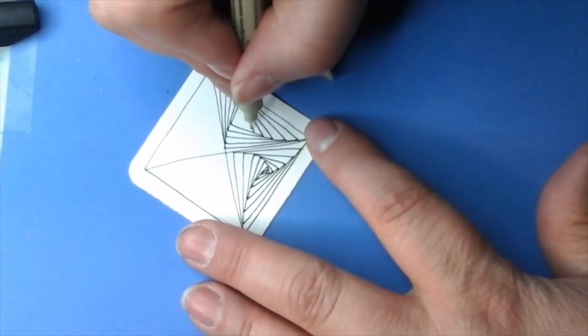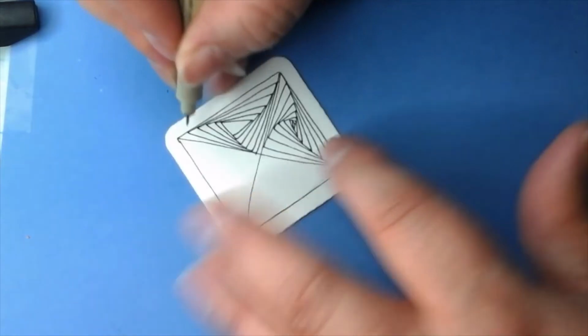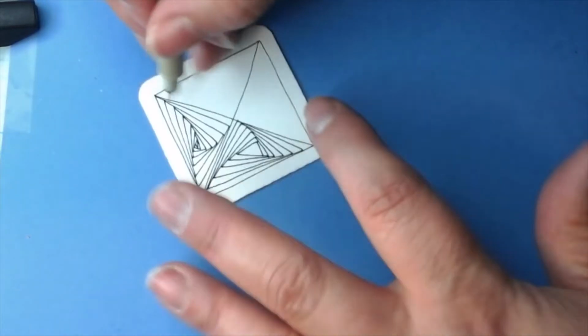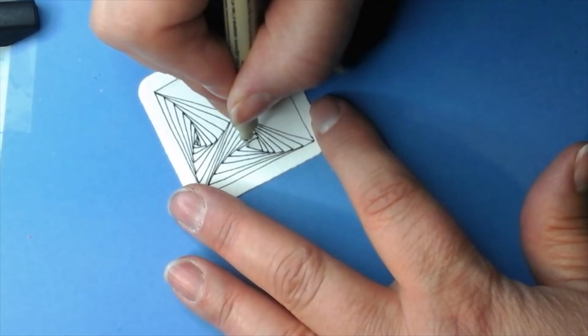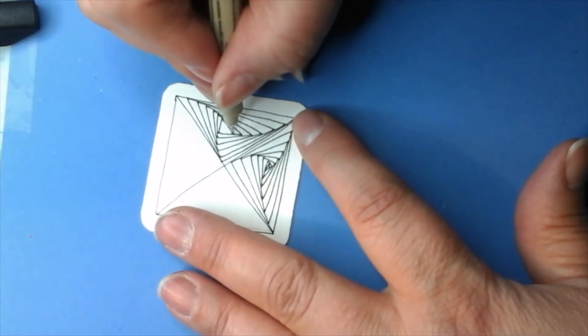It's just fun. And again, I work to keep a similar distance. It's hard to keep the same when we're just eyeballing this. But as you can see, as I'm finishing, in the end, everything just kind of blends in together and it looks really, really cool.